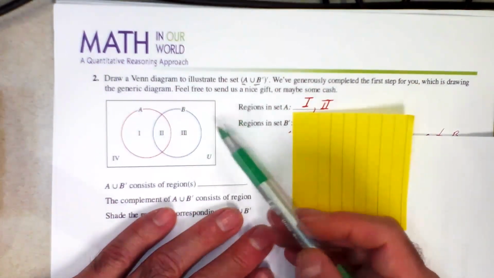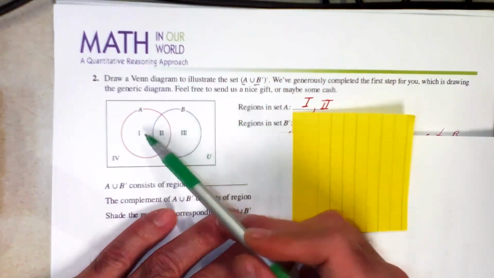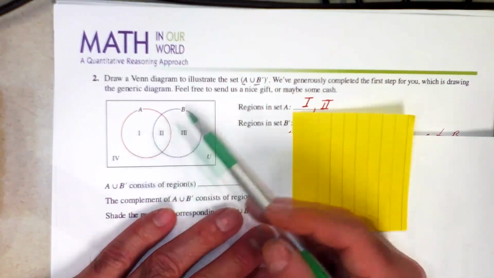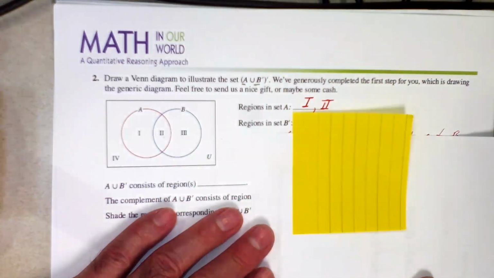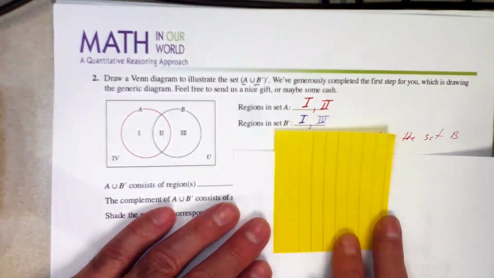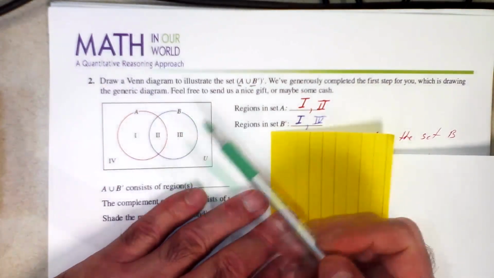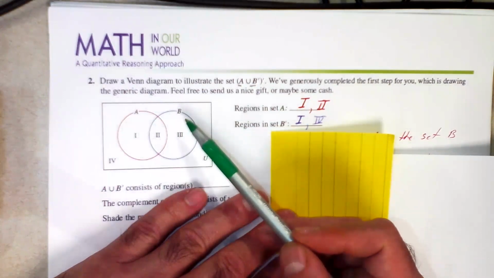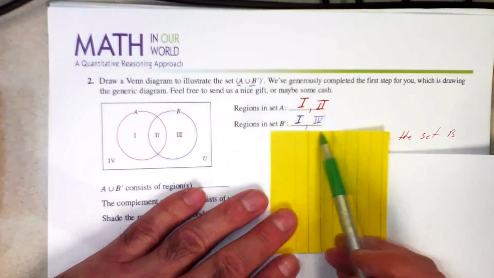Well, this one's in the blue circle, and so is 2, but 1 and 4 are not contained in the blue circle. So that's what B complement is, the ones that are not in the circle. So it's 1 and 4. So 1 and 2 is in the red, and then B complement are the ones that are not in the blue. So there's your 1 and 4.